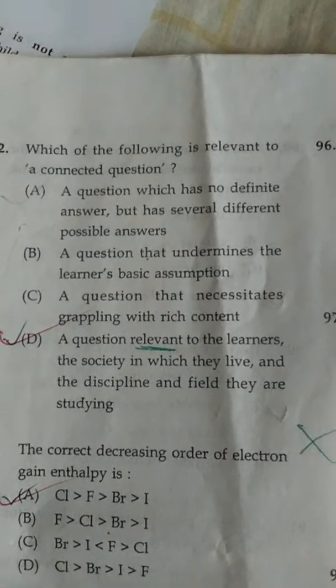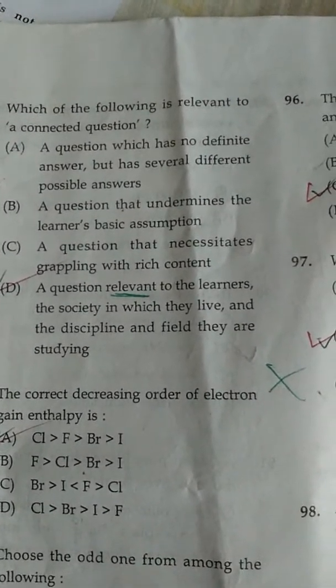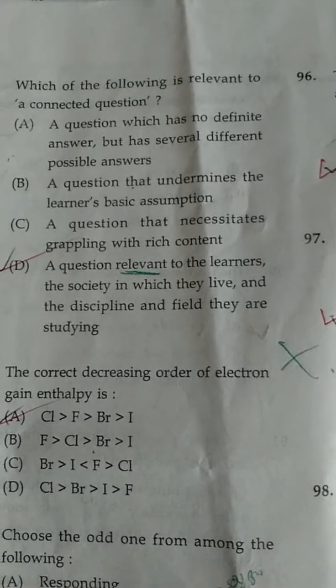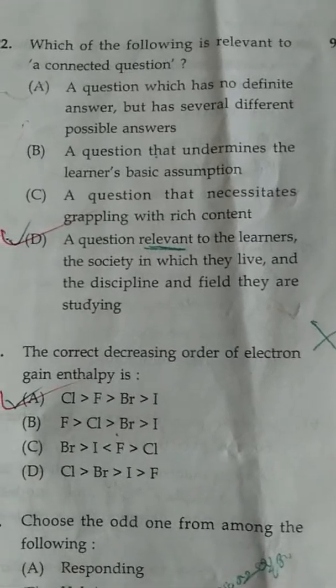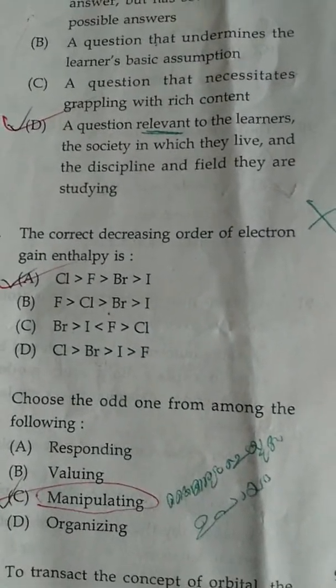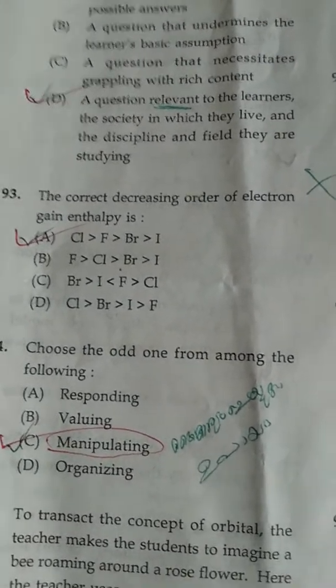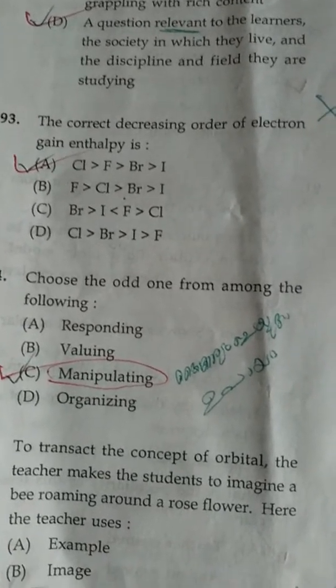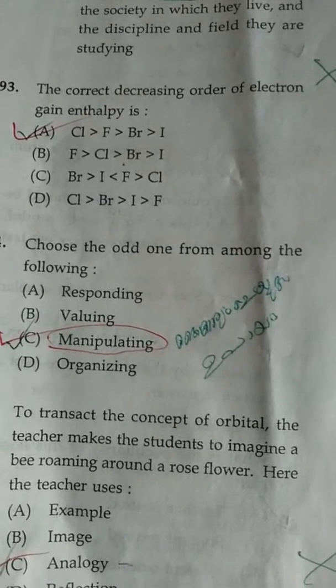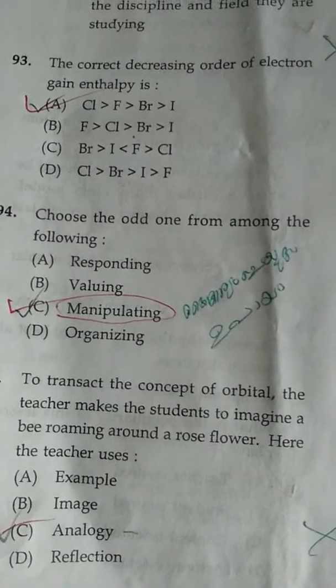Teacher centered. Which of the following is relevant to a connected question? A question relevant to the learners, the society in which they live, and the discipline and field they are studying. The correct decreasing order of electron gain enthalpy is chlorine, fluorine, bromine, and iodine. Choose the odd one from among the following. Manipulating.